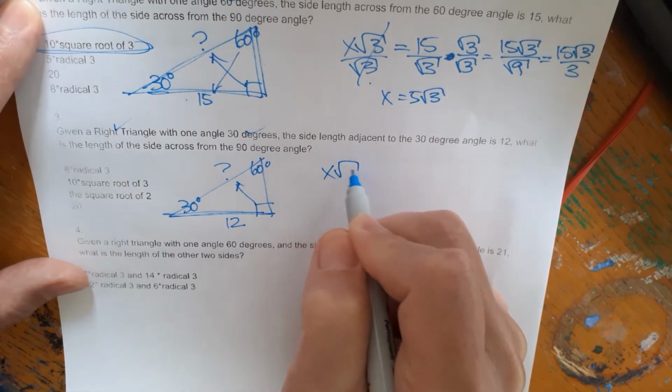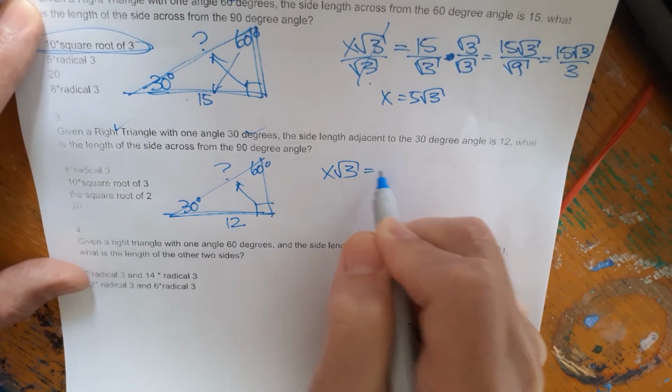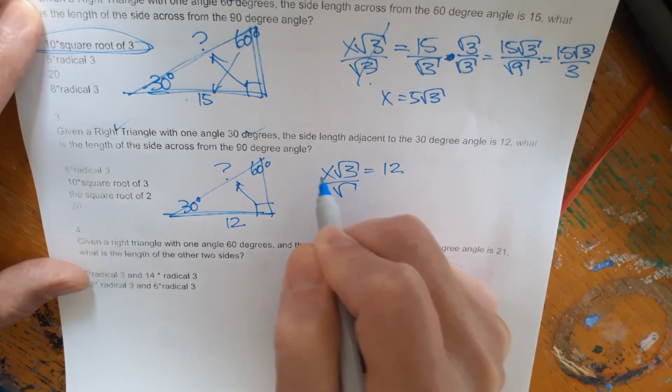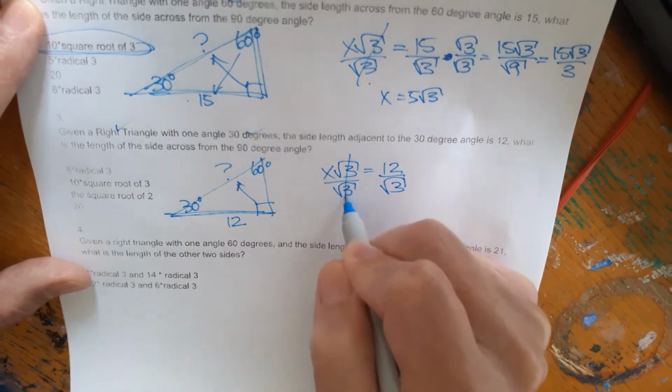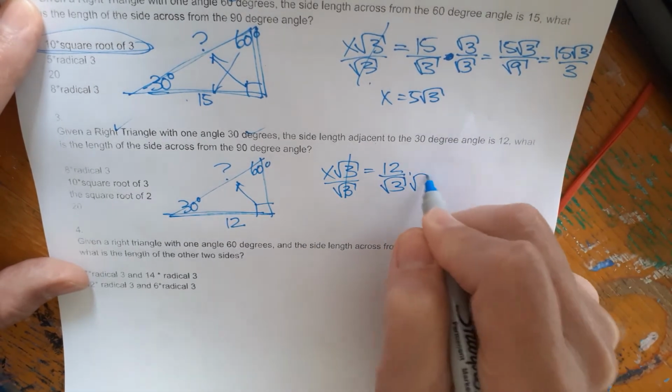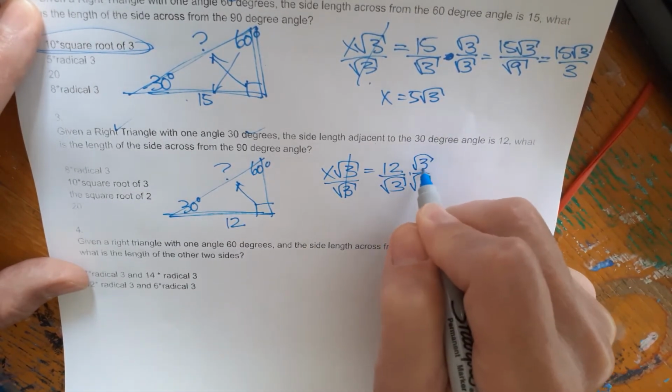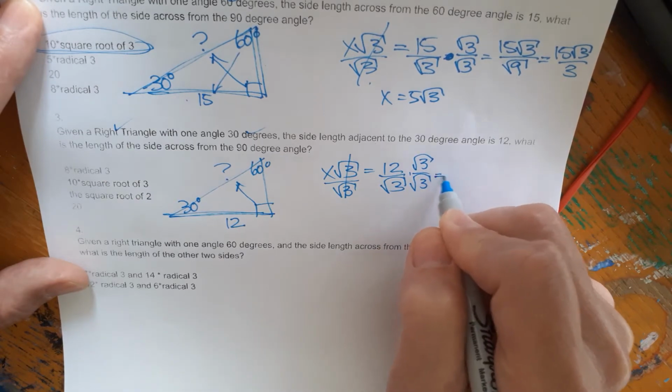We're going to take x square root of 3, which matches up with this side, put it equal to the 12, and do some algebra to see what x equals. In other words, isolate the x. These cancel, now the x is alone. I have to rationalize the denominator because I am not allowed to have a square root in the denominator.